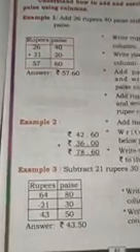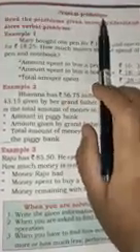Okay. Now children, come to the page number 57. Verbal problems means you have to say verbally, orally. So read the problems given below. Understand how to solve verbal problems.